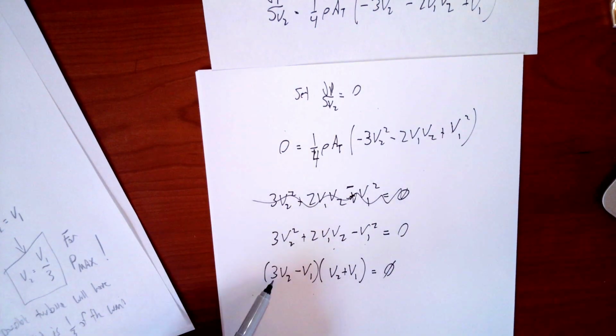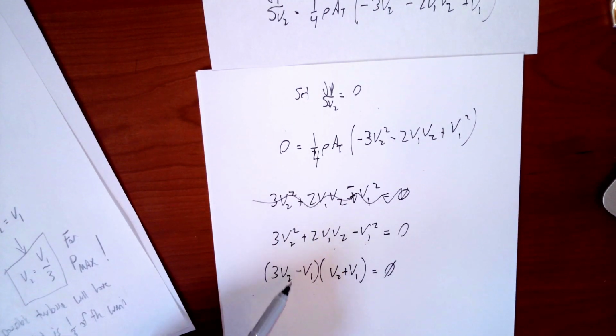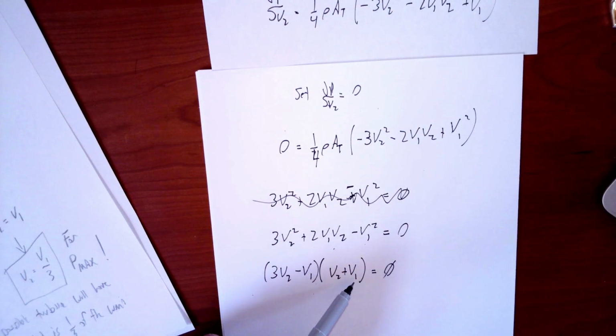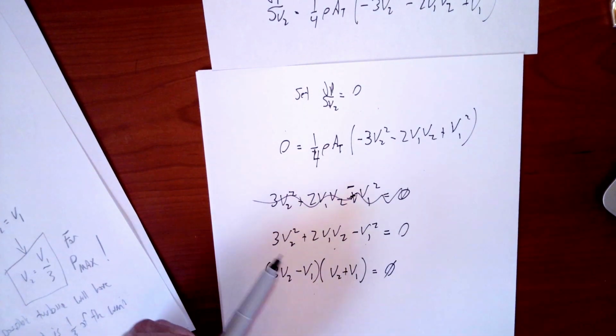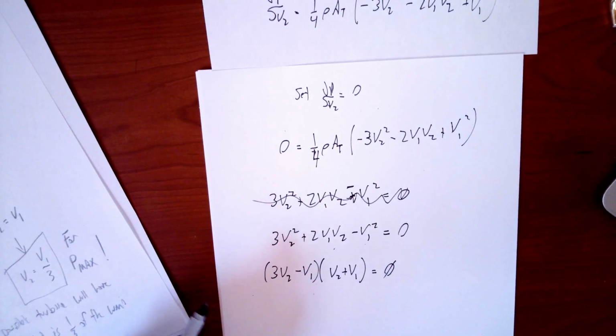So make sure that works. 3V2 times V2 gives me 3V2 squared. That looks good. 3V2 times V1 gives me 3V2 V1 minus V2 V1. That gives me 2V2 V1. That's correct. And V1 times negative V1 gives me negative V1 squared. So that is the correct factorization.